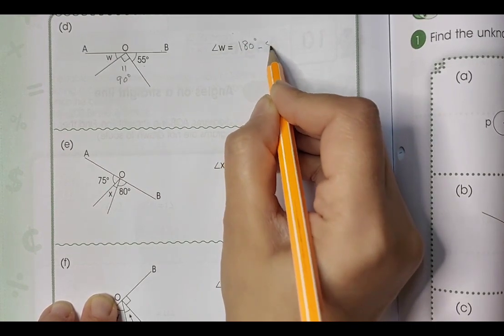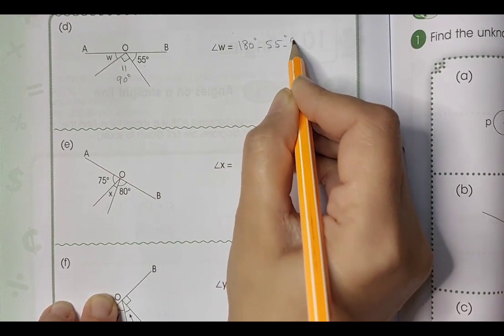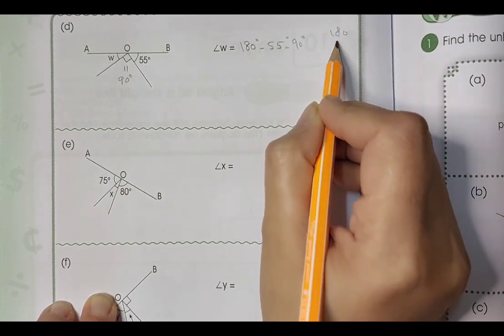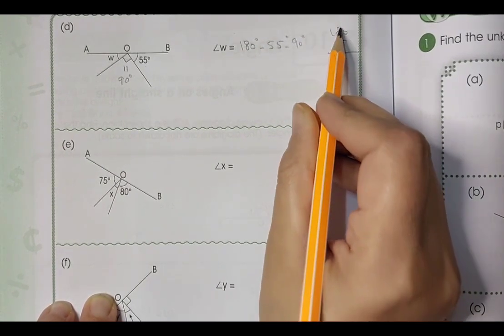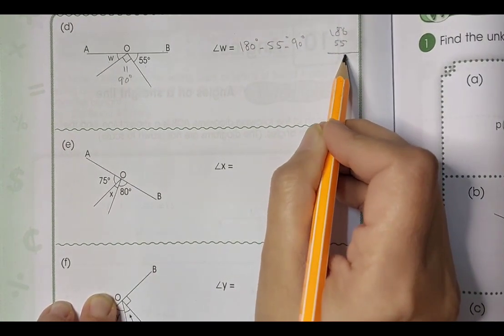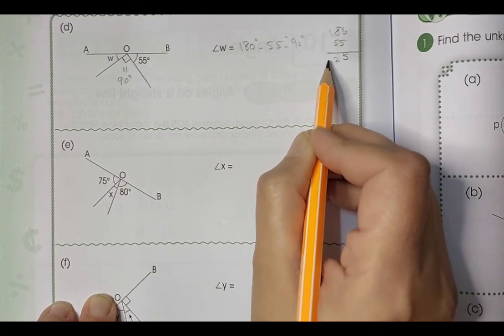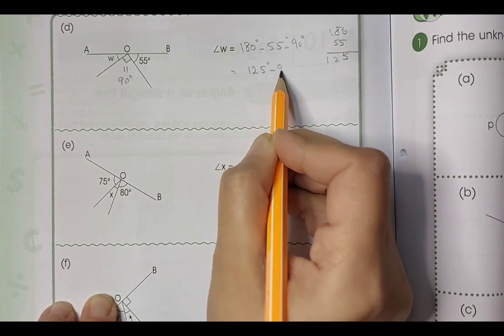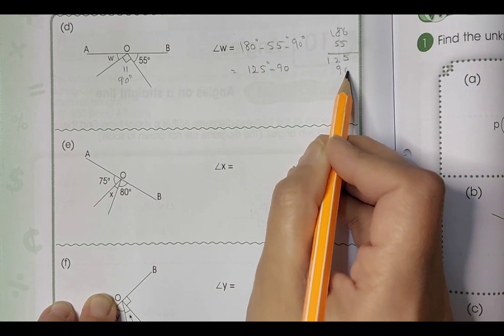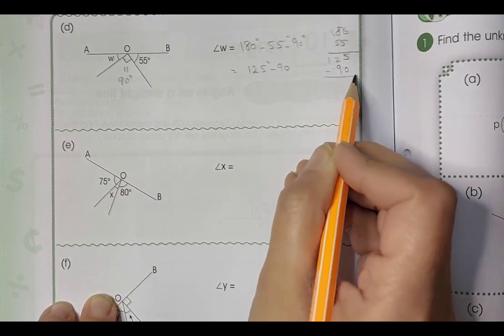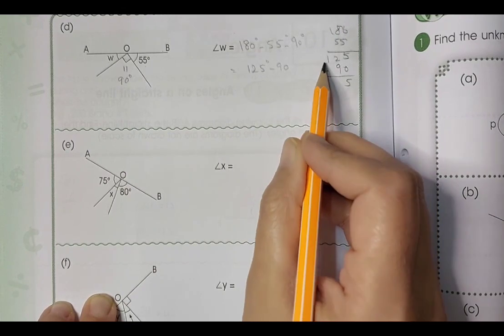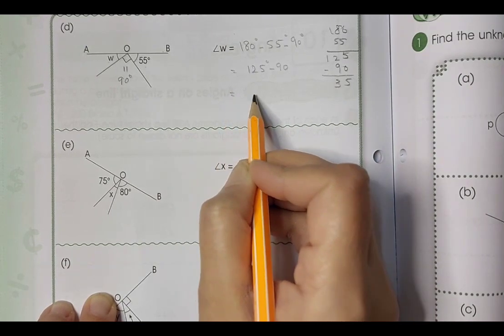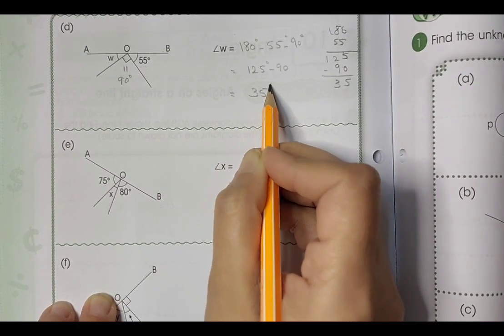180 degrees minus 55 degrees, then 90 degrees. So when we subtract 55 from 180, the answer will be 10 minus 5 is 5, 7 minus 5 is 2, and then 1. So it will become 125 degrees minus 90 degrees. Now we have to subtract 90. So 5 comes as it is, 12 minus 9 is 3. So the angle is 35 degrees.